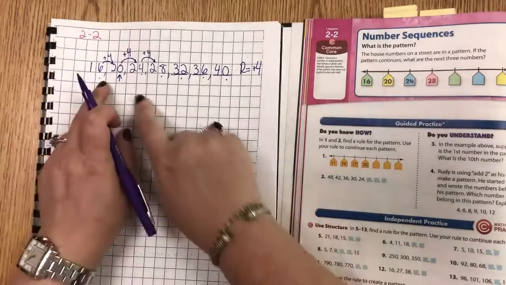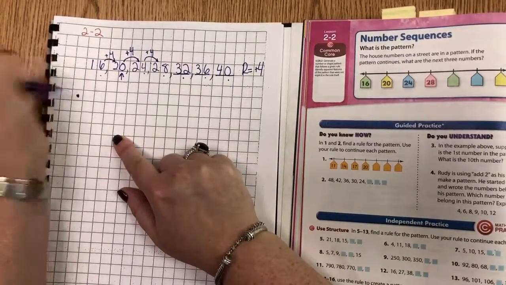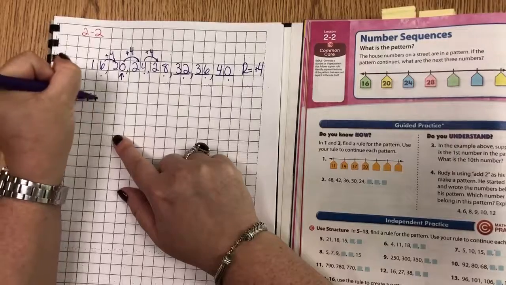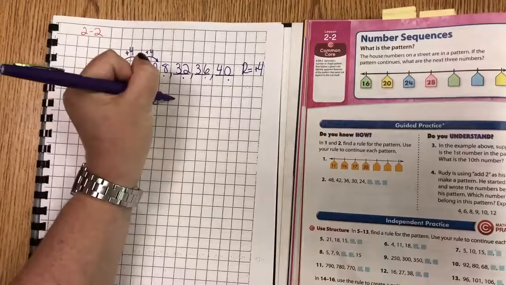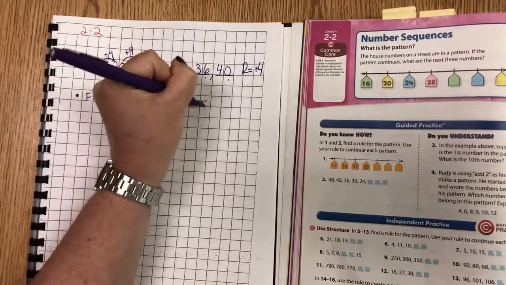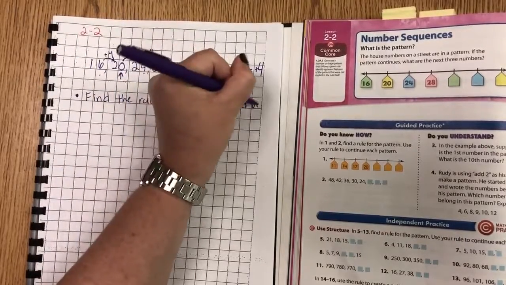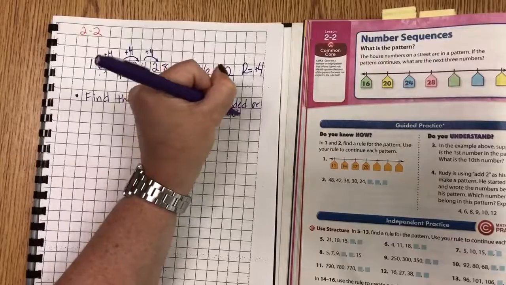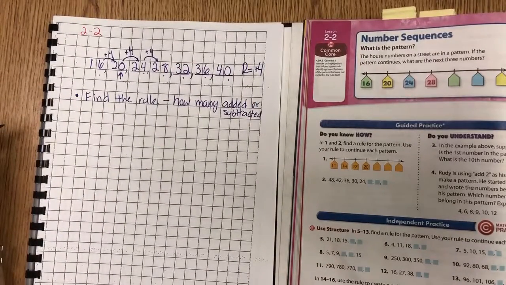So the key into finding this stuff is to first find the rule. And the rule is basically you're asking yourself how many added or subtracted. And then you got to make sure that it works for everything else.